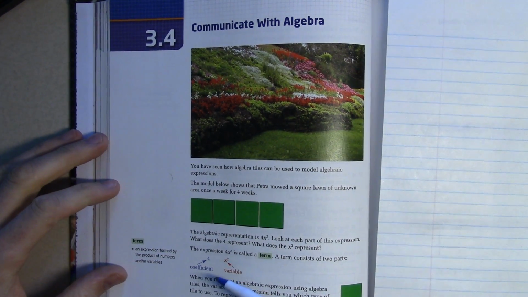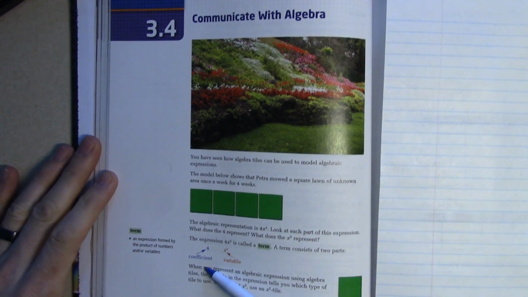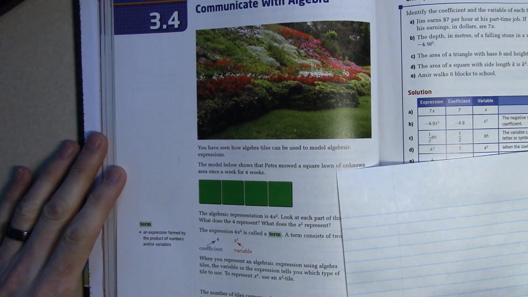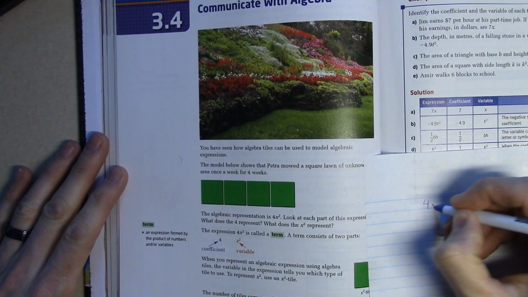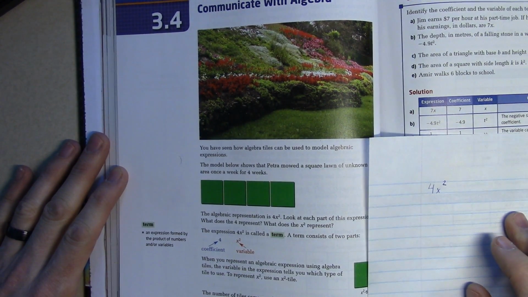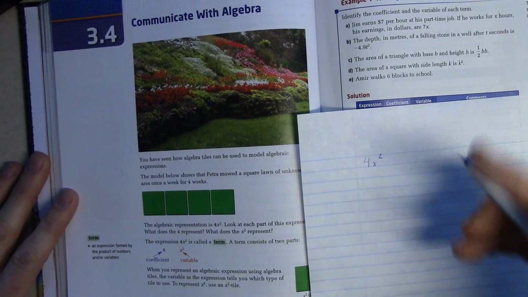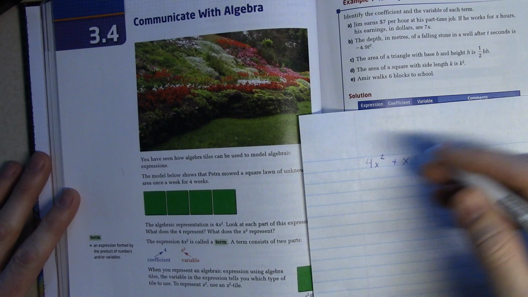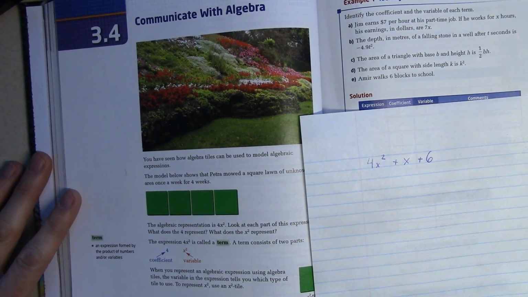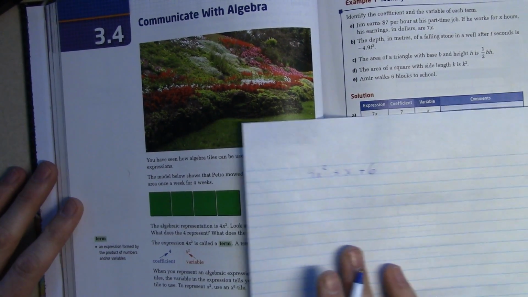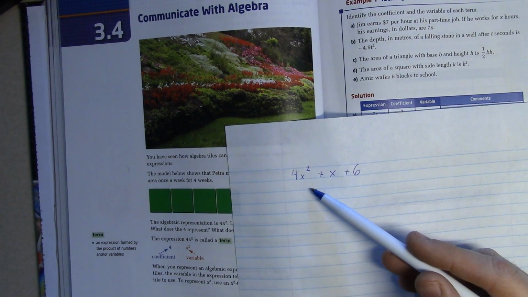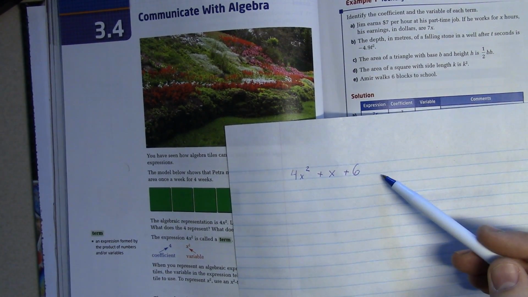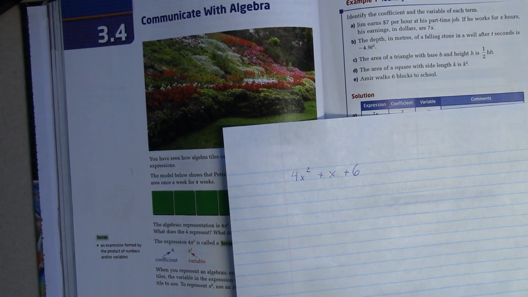Okay, so if you look at this term here, 4x squared, we consider that to be altogether a term. Okay, 4x squared, that's considered one term. We can also consider plus x is just a term on its own, and even just the number 6 would be considered a term. So this would be three separate terms: 4x squared, x, and 6. So terms in an expression or an equation are separated either by plus or negative signs, but not division.